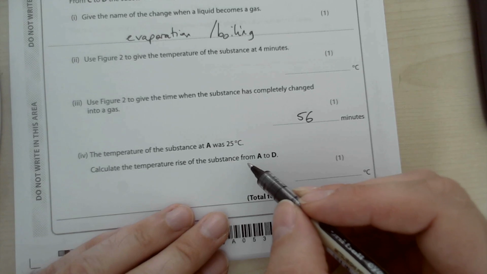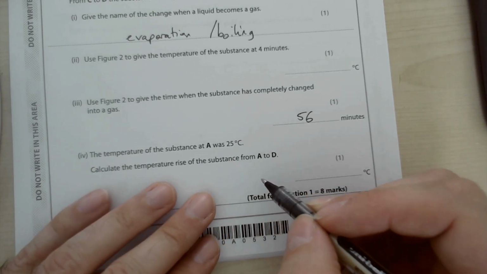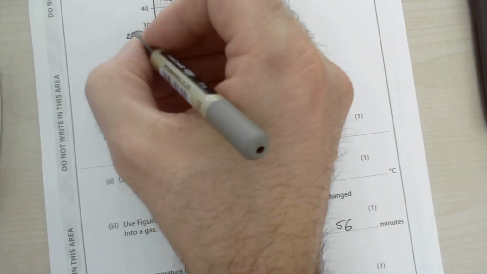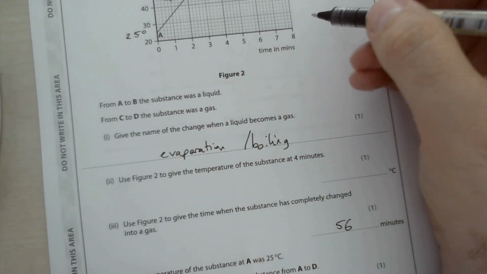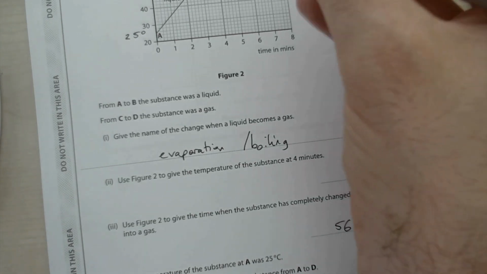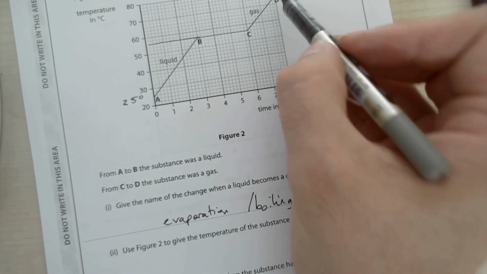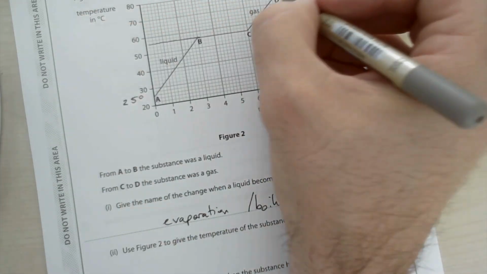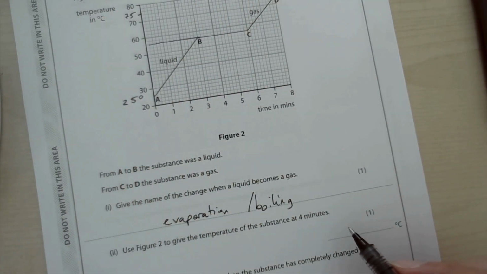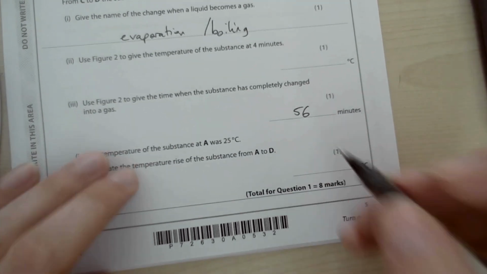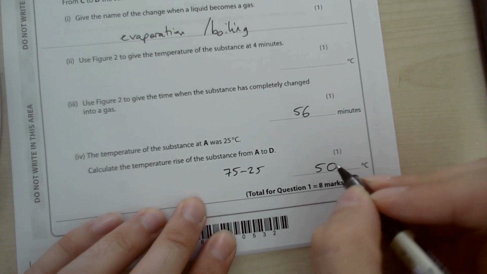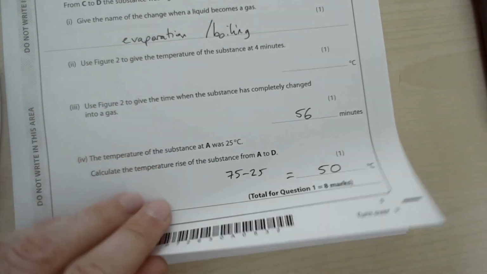We had to calculate the temperature rise of the substance from A to D. So we know that it's 25 degrees at this point here at A, and we're looking at how far it has got to get to D. And if we read across here, we can see that we're at 75 at this point here, so that's 75 there. So it's gone from 25 to 75. So the easiest way to work that out is just to take one from the other, and that gives us an answer of 50 degrees C for question 1.